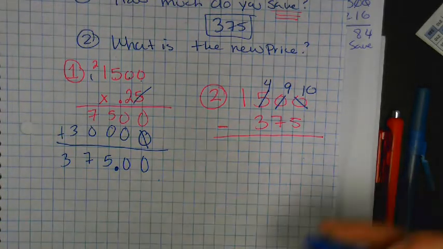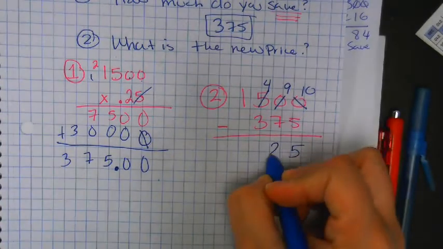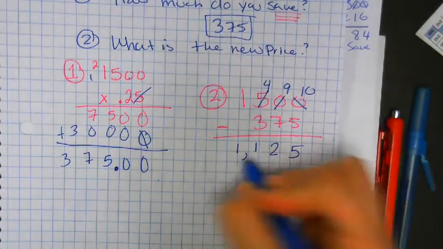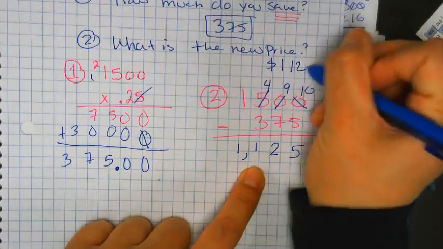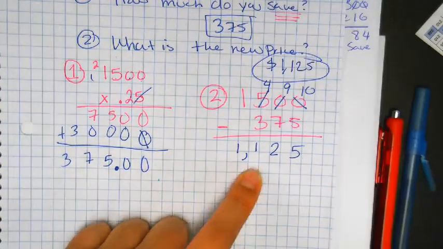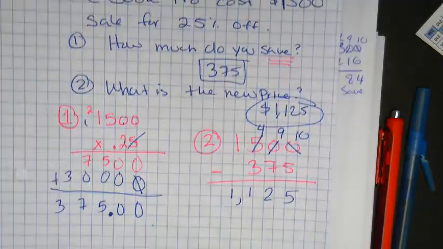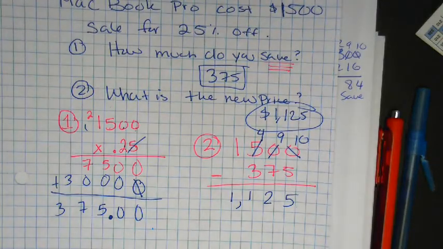What do we get? 5, 2, 1, 1. So your new price is 1,000. Very good. That's your new price. Okay. Are we okay? I think the steps are easy. Multiply, subtract. Where we go wrong is this.